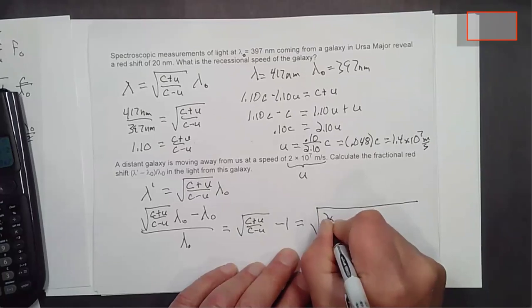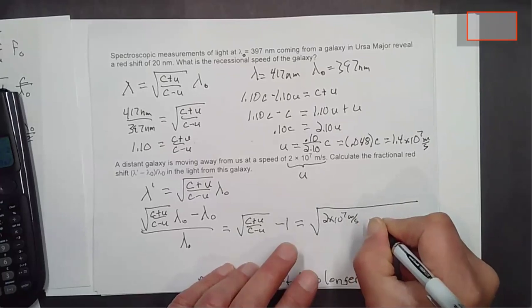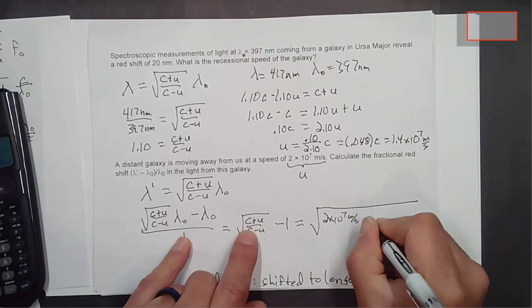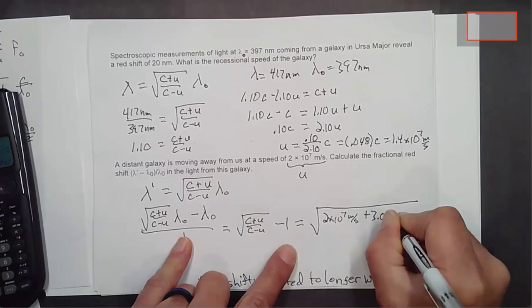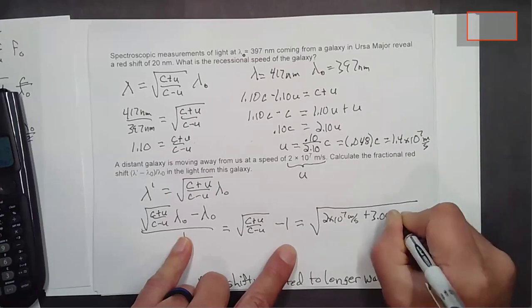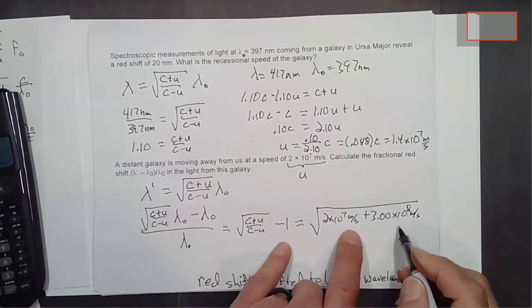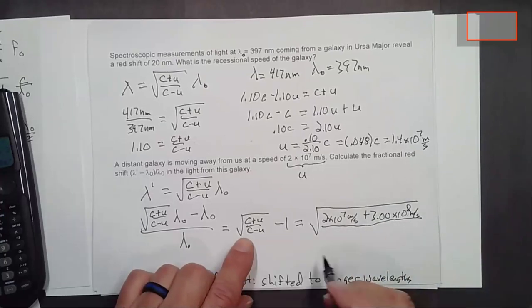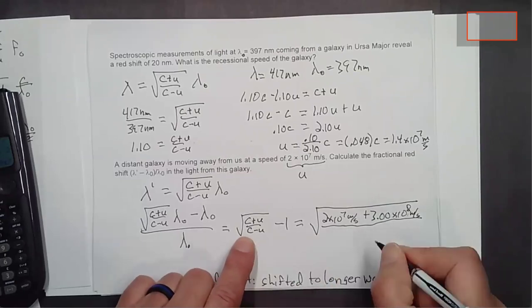So 2 times 10 to the 7th meters per second. Yeah, that'll work. Whoops, I've got these in the wrong order on top. C is 3.00 times 10 to the 8th meters per second. I'm going to get 3.2 times 10 to the 8th meters per second on top. But on the bottom, I have to do it in the right order because otherwise I'd have an imaginary number for this thing, which I don't want.